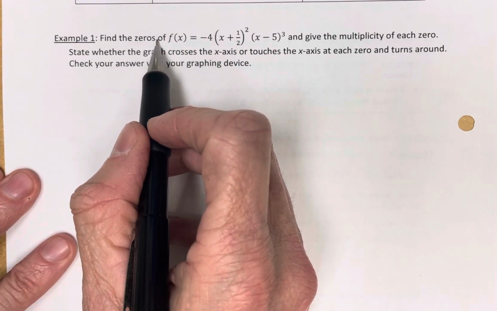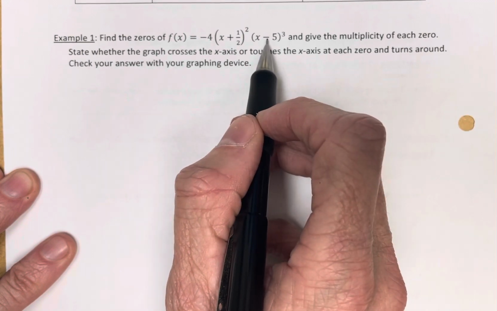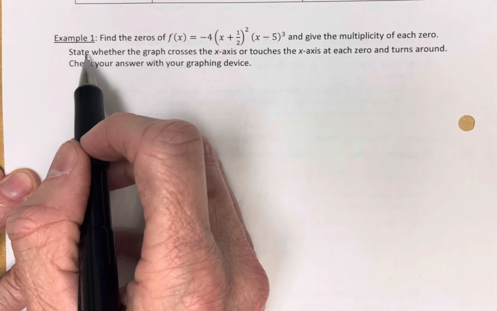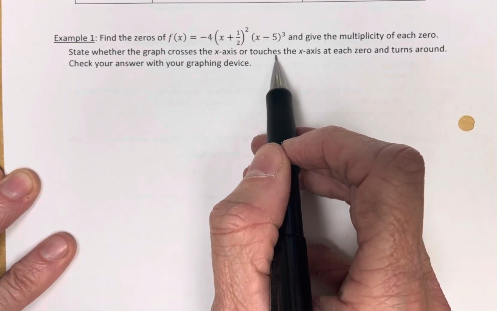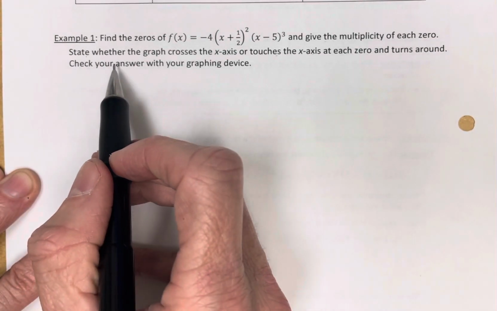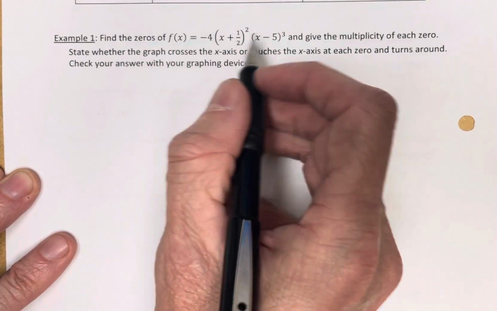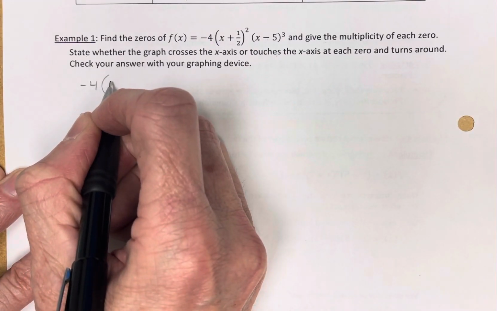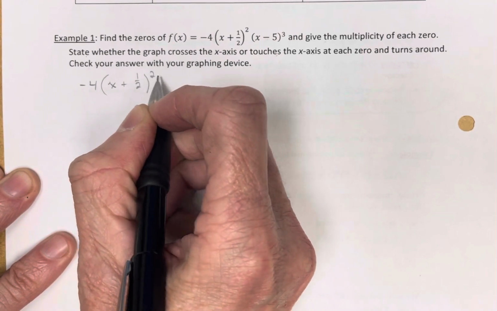So we want to find the zeros of this function. Notice it's already factored. And we want to give the multiplicity of each 0. We want to state whether the graph crosses the x-axis or touches the x-axis and turns around at each 0. And we want to check our answer using our graph. So we know we need to set this equal to 0. So I'm going to rewrite this polynomial function, and I'm going to set it equal to 0.